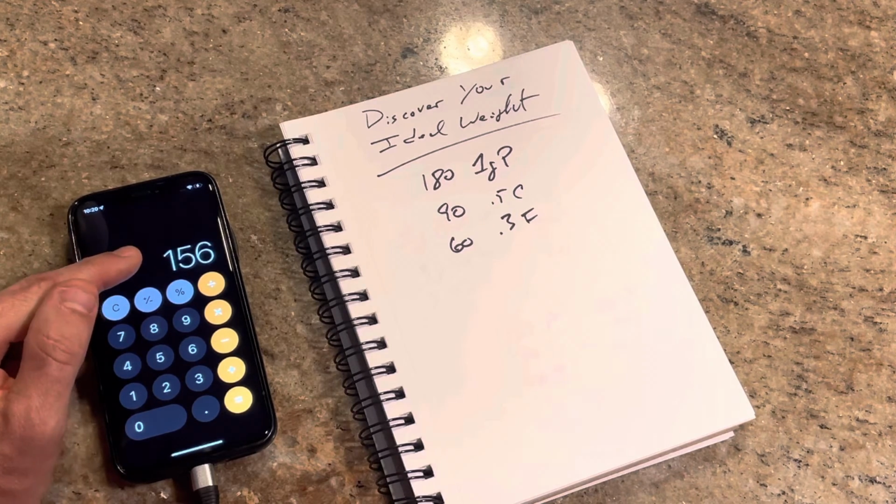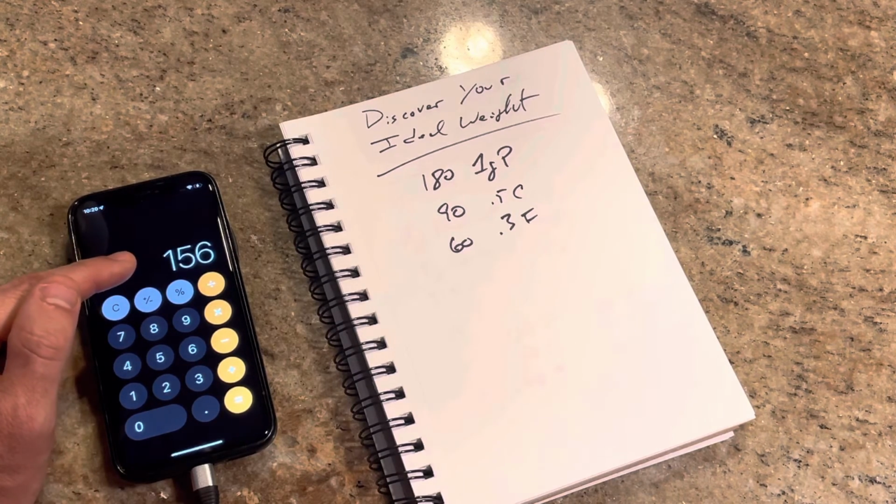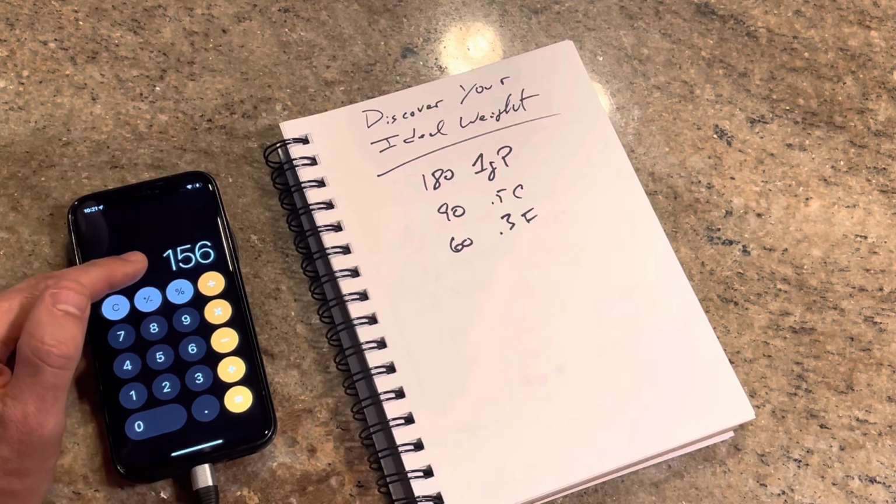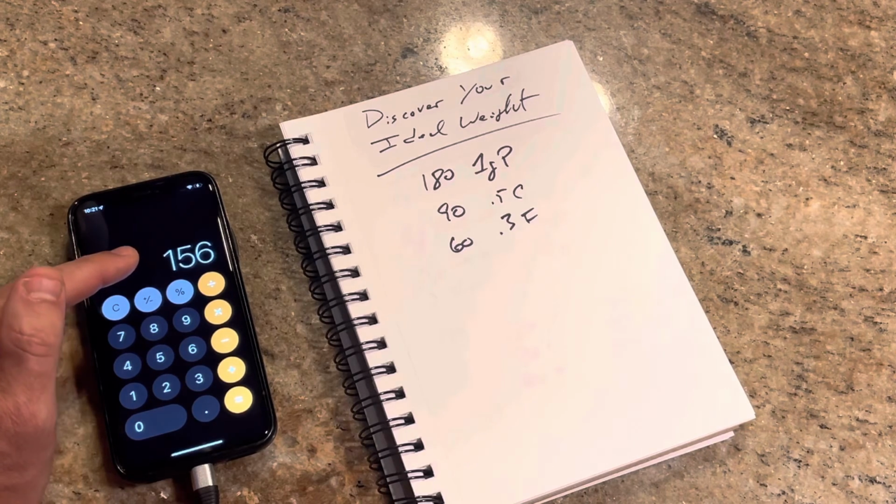And you wanna know what? When I weigh 155, 156, I've been down to 152, I can see my abs. So this is where you want to get down to see your abs. That's the whole point of this video, is to get you down to your ideal weight, to discover your ideal weight. And I'm going to show you how to plug in these numbers in the next video.